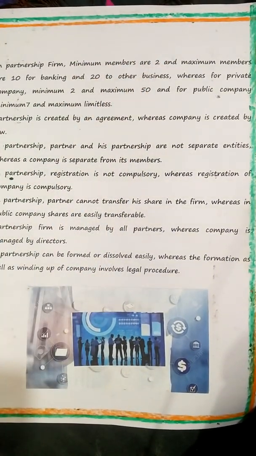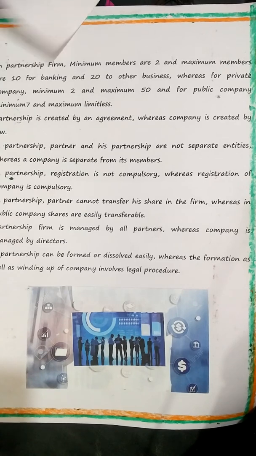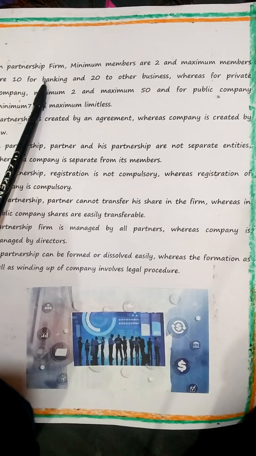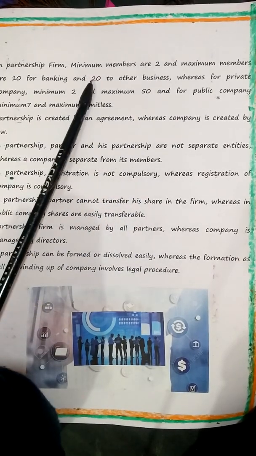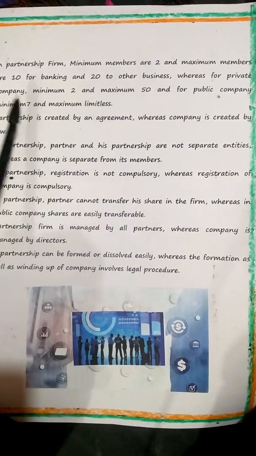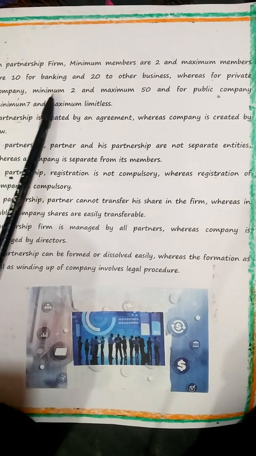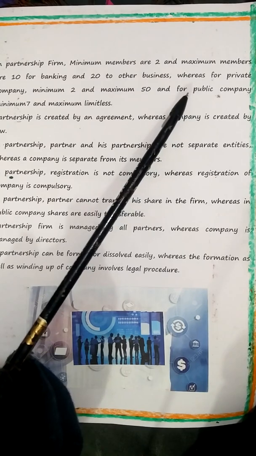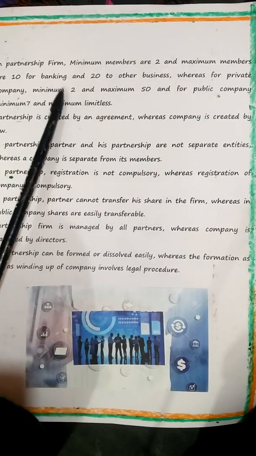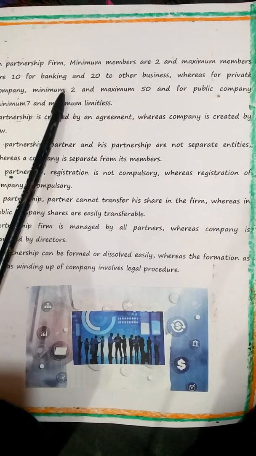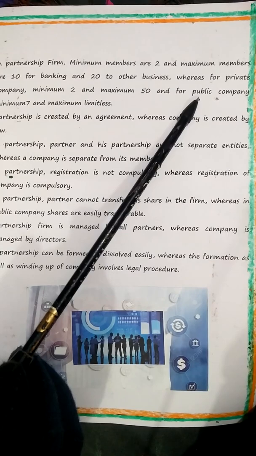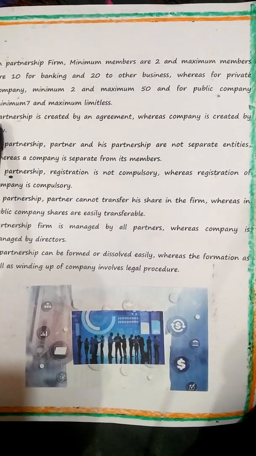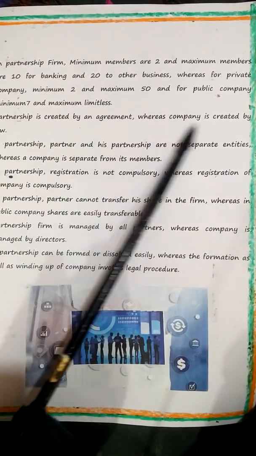The second one: in a partnership firm, there is a minimum of 2 members and a maximum of 20. We can take 10 for banking in between. So 2 is the minimum, maximum is 20 for other business. Whereas in a private joint stock company, minimum 2 and maximum 50. And for a public company, I told you, joint stock companies have 2 sections: private and public. What is private? Private joint stock companies are those who will not sell shares to the public. If they sell, they become a public company. So you can understand. Third one, a partnership is created by an agreement, whereas a company is created by law.